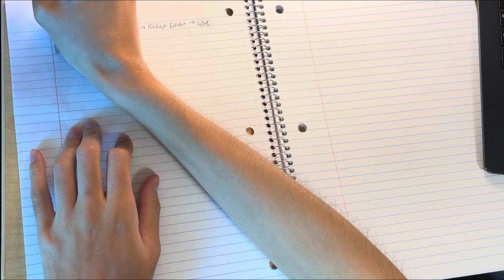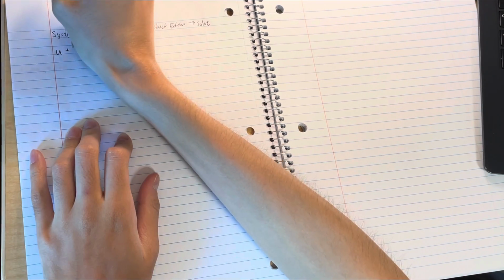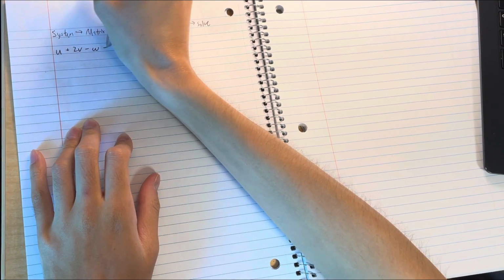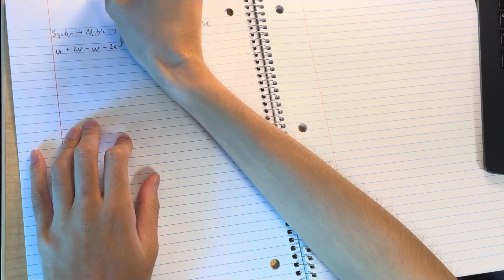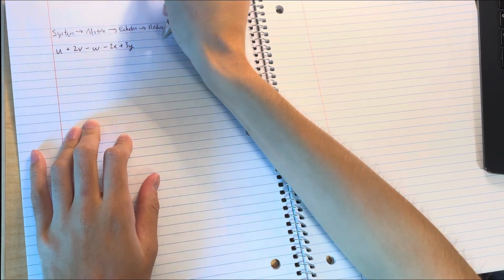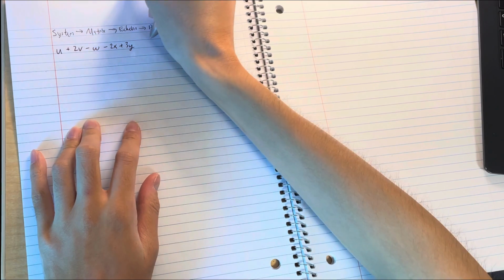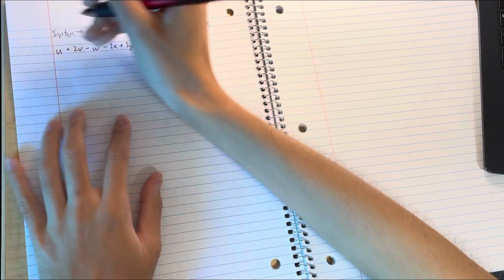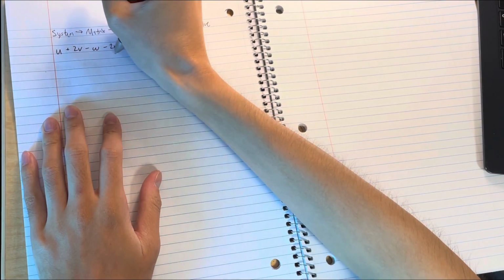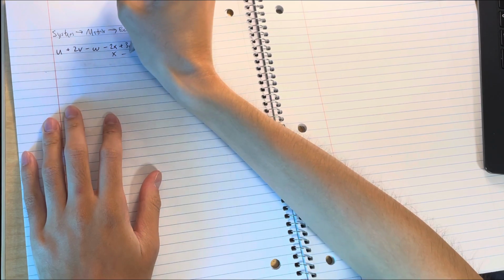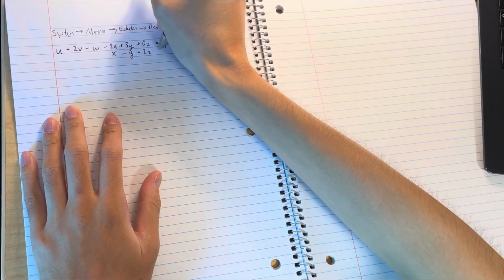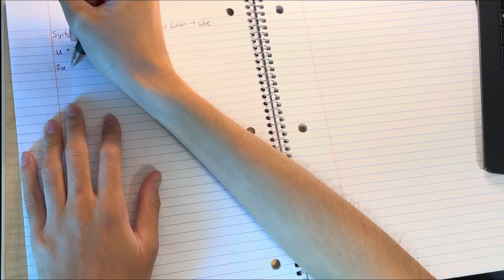So what we got here is u plus 2v minus w minus 2x plus 3y plus 0z equals b1. Then we've got x minus y plus 2z equals b2. Oh boy, this is a long problem. Okay, I'll probably skip this part.